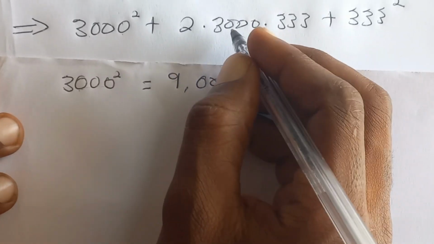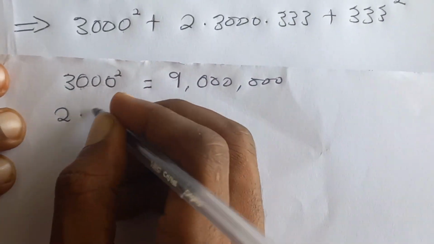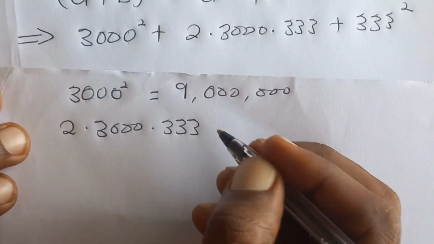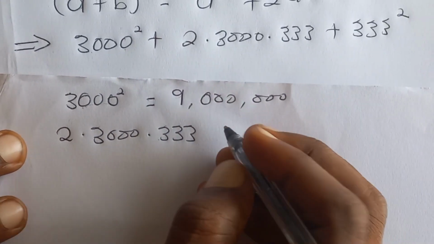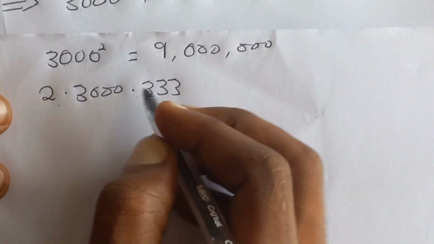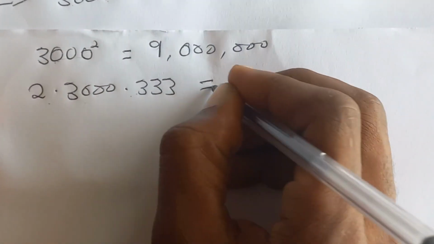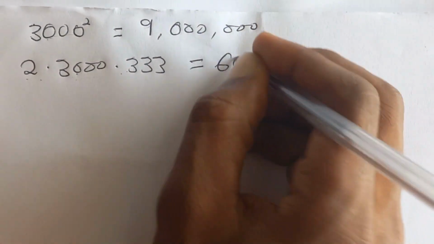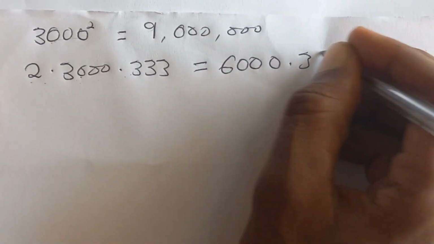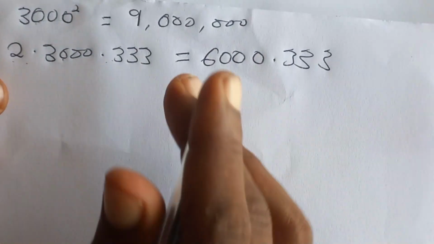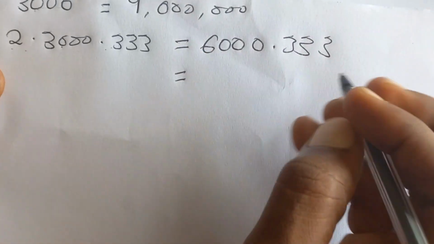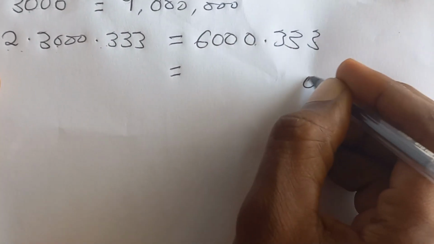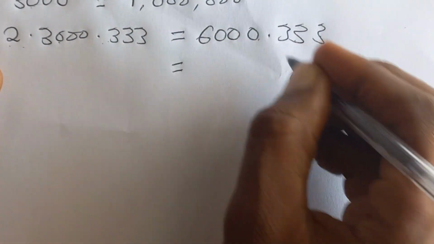Then this one, 2 multiplied by 3,000 multiplied by 333: 2 times 3,000 is 6,000, so we have 6,000 multiplied by 333. So 333 times 6,000, this one is 0, 0, 0.